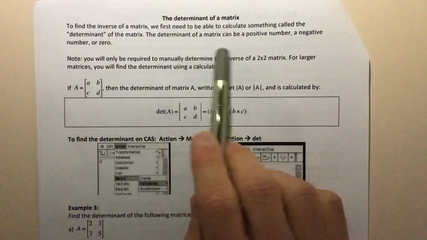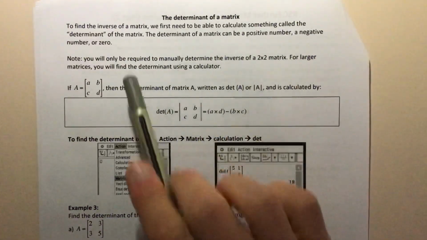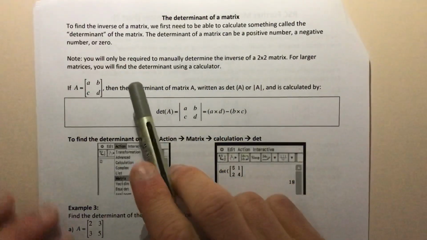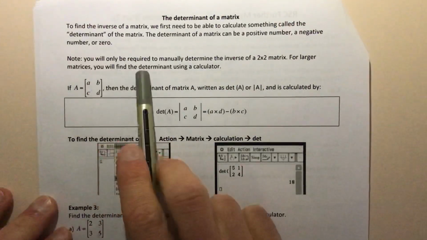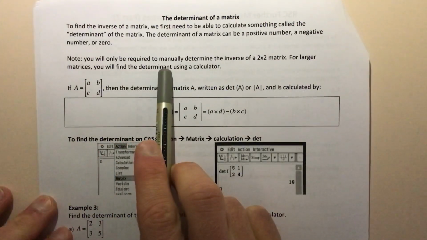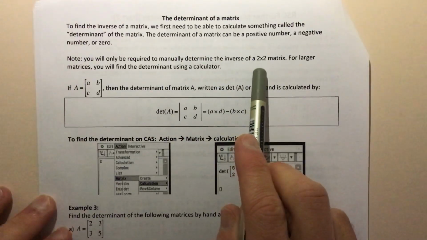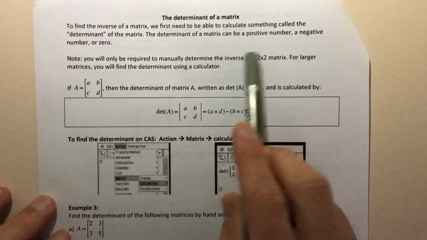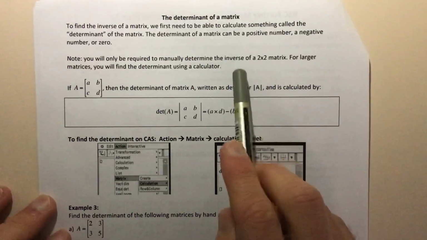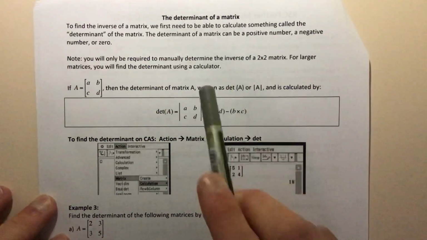The determinant of a matrix will be a number, and it can be positive, negative, or 0. Now, in the further maths course, you only ever have to manually, so without a calculator, determine the inverse of a 2 by 2 matrix. So if it's 3 by 3 or bigger, you'll always be able to use your calculator, but there will be some questions where you'll need to know how to find the inverse of a 2 by 2 matrix by hand.